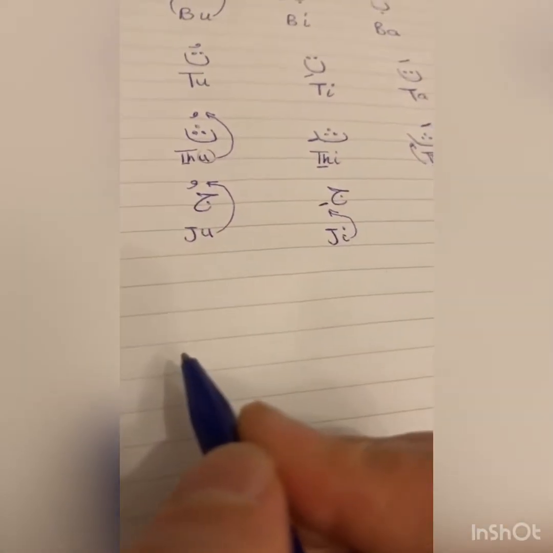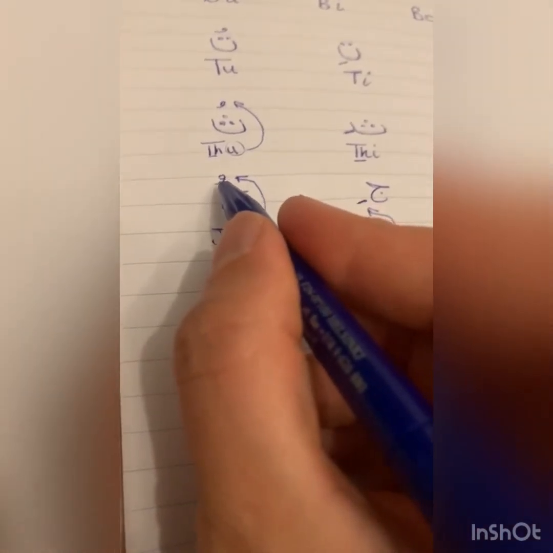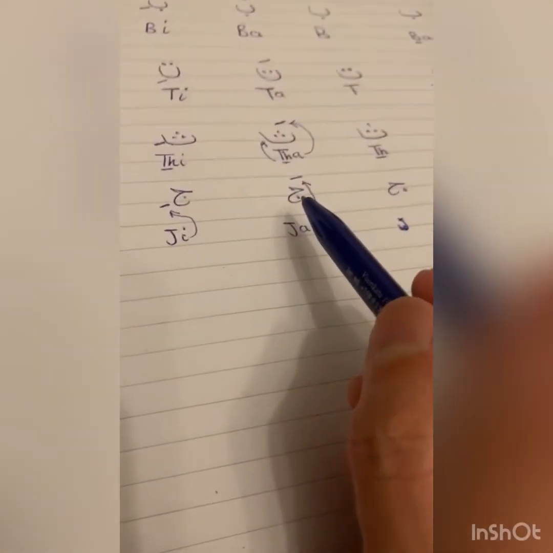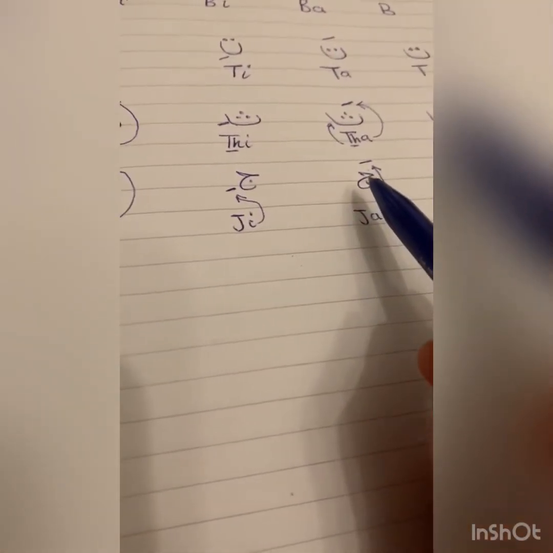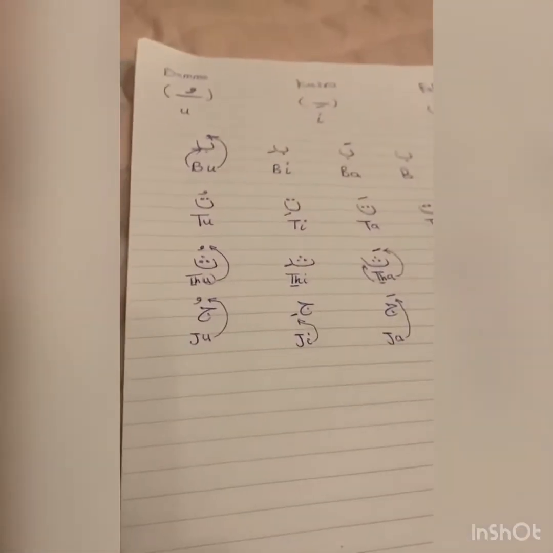Because this U represents the sound for damma, and here Jim is not coming by itself. It appears with damma, so you have to say Jim, damma, Ju. Or just read the letter with the vowel sign like Ja, Ji, Ju. That's how you deal with the vowel signs fatha, kasra, damma when they appear on top of Arabic letters.